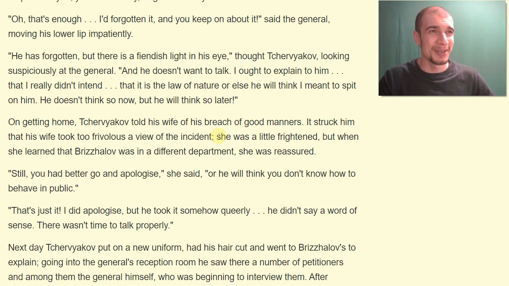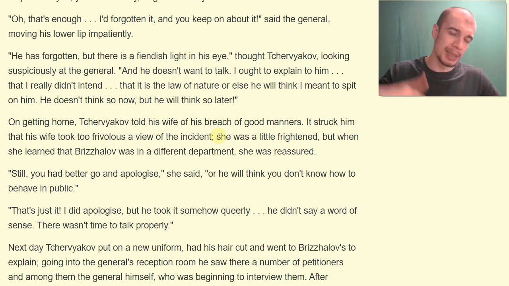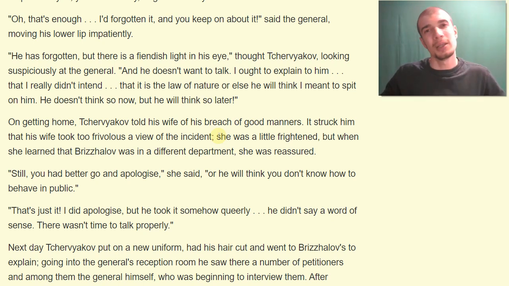But still, their fear clouded their minds, clouded their reasoning. He said, "Oh, he will think you don't know how to behave in public." Well, again, now we can separate two situations. When you fear something, when you're afraid of something, because it can really lead to some problem in the future. It has real consequences.